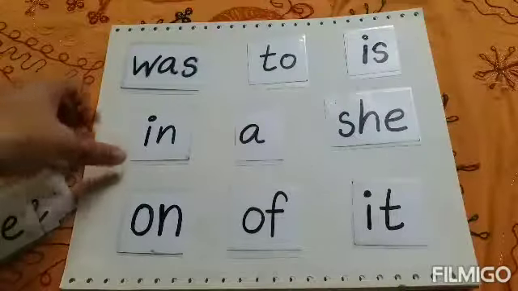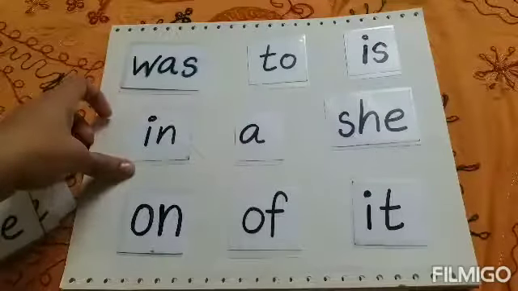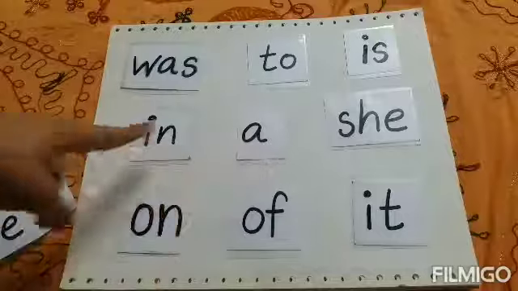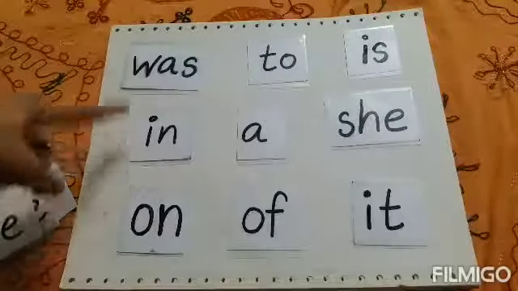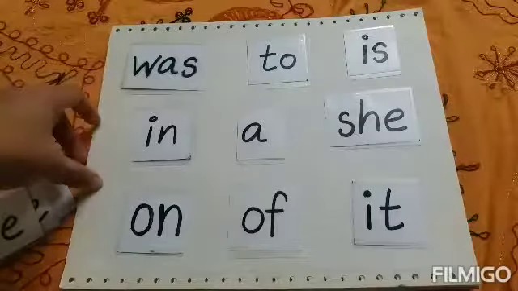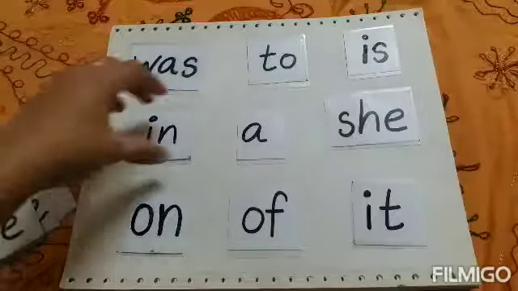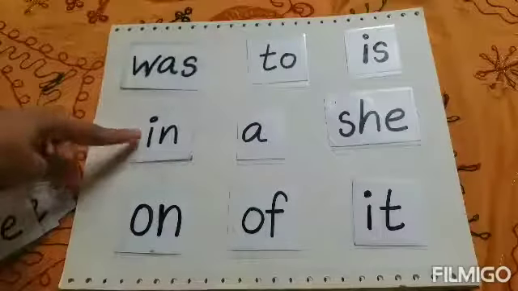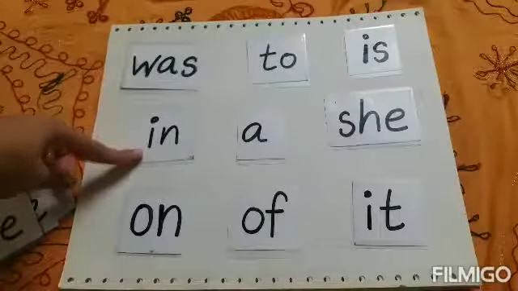So when we take sight words, we have lots of words in that. We have 1-letter sight words, 2-letter sight words, 3-letter sight words. Like this, we have so many. So when we start, we can start with 1-letter and 2-letter sight words. That will be the beginning stage to teach them.